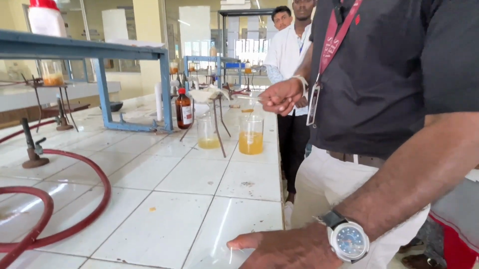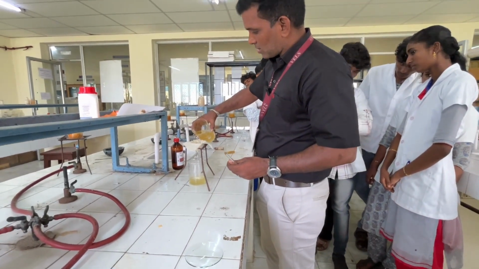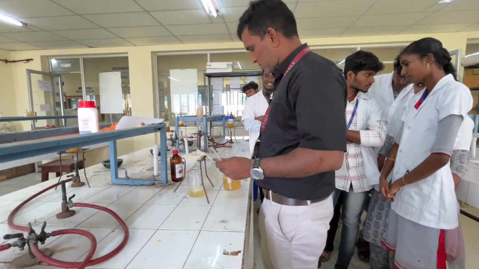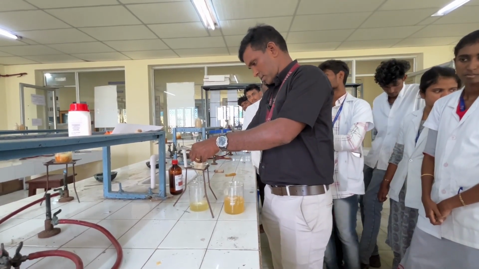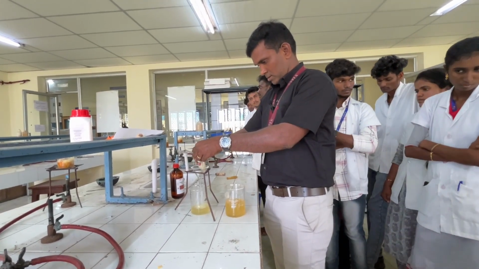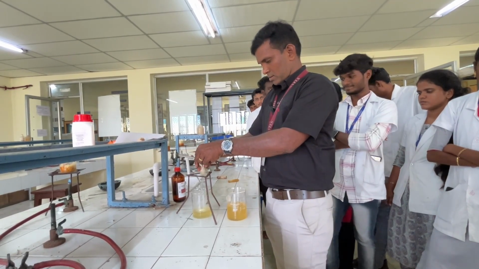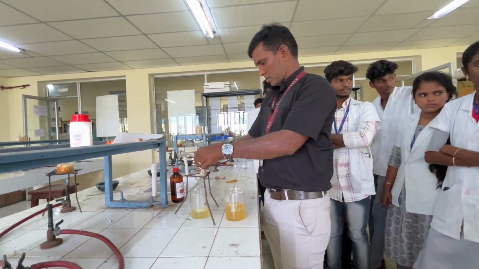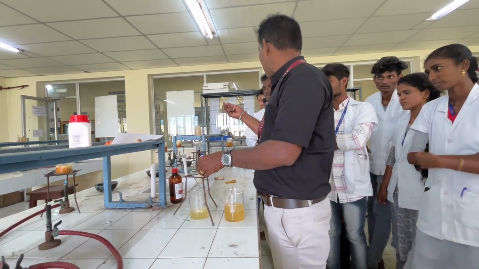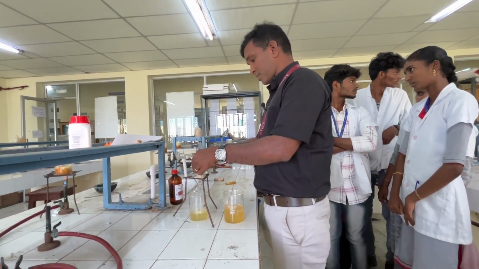Are you able to see that white colored solid? That is pectin. Make the filter paper so as not to waste that pectin. I need filter paper, ordinary filter paper.